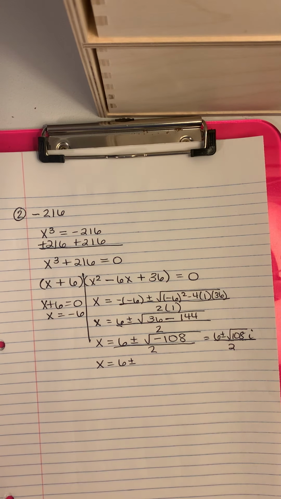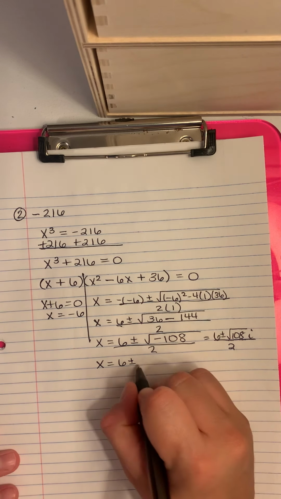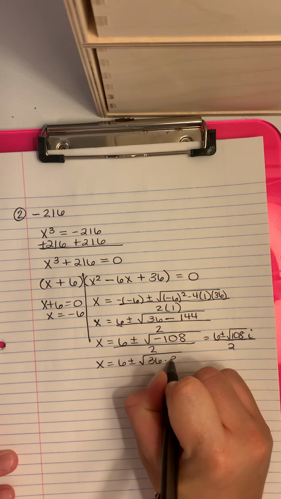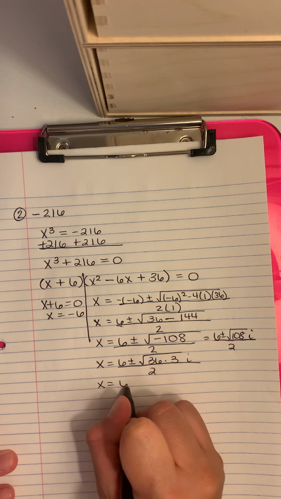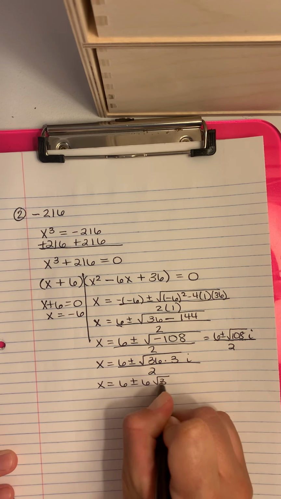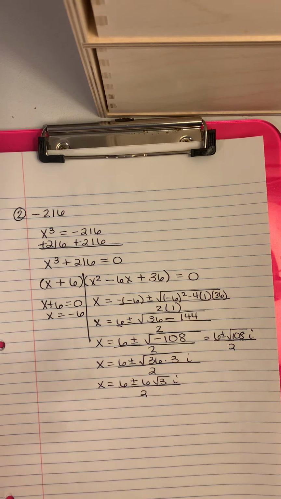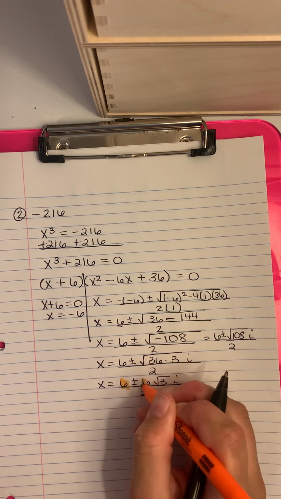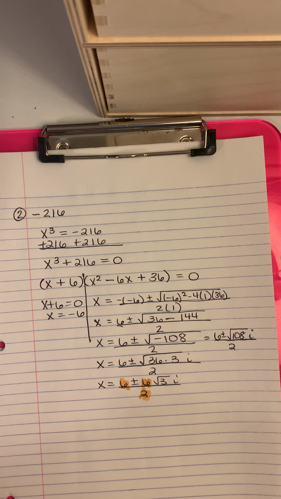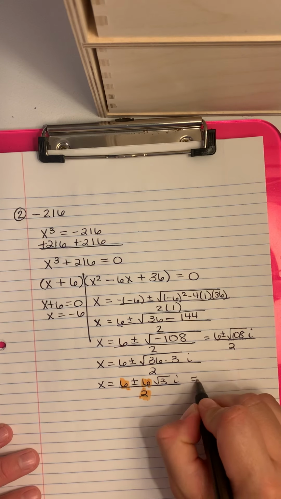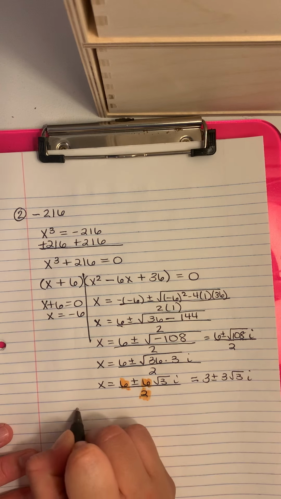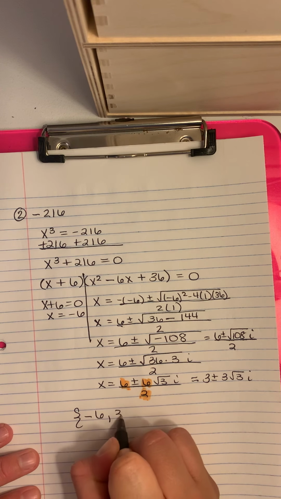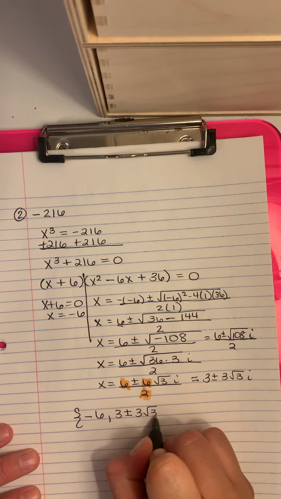Now I've got to reduce 108, so I think 36 goes into 108, so 36 times 3. So this will give me 6 plus or minus 6 square root of 3i over 2. Hopefully you remember to check these things right here. So you know you're going to have 3 plus or minus 3 square root of 3i. So all of my roots for this are these.